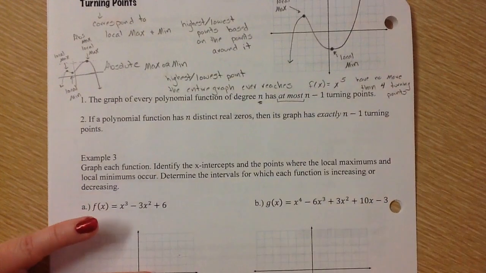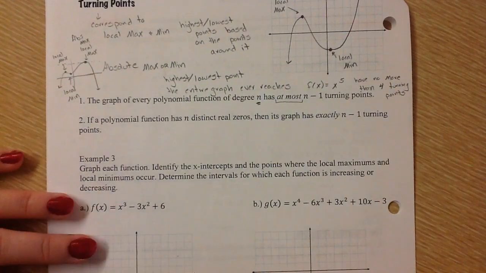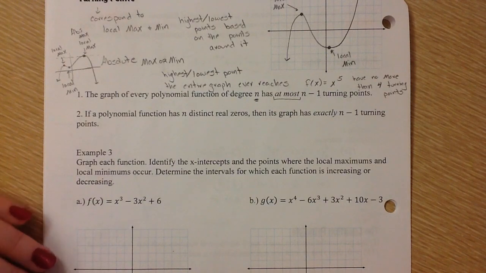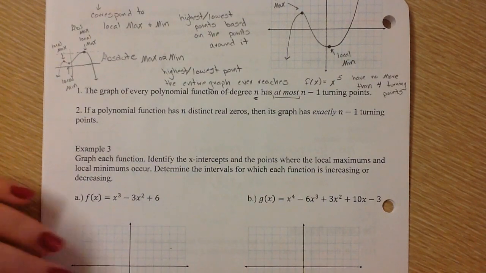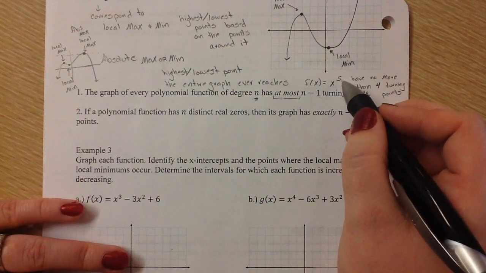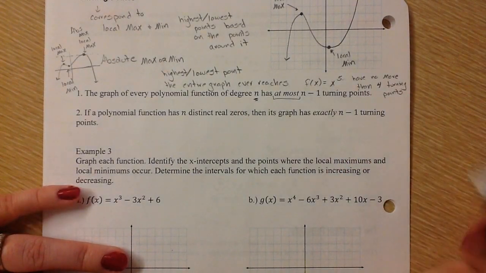It might have less than that. It could have no turning points. It could have 1 turning point. It could have 2 turning points or 3 turning points, but it'll have no more than 4, because it's x to the 5th. If it's an x to the 6th, it would have no more than 5 turning points.